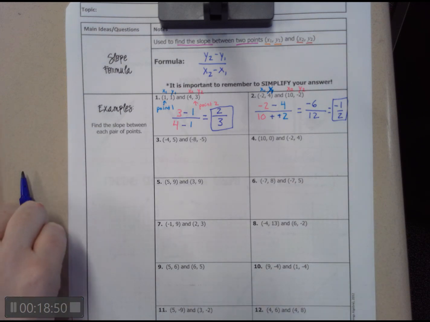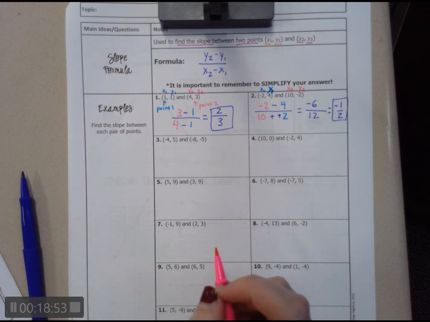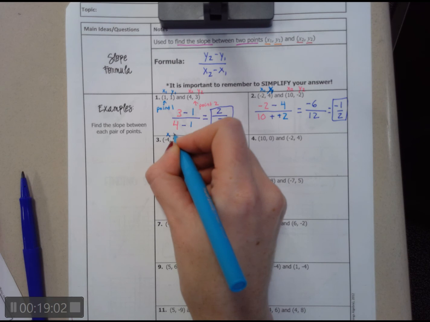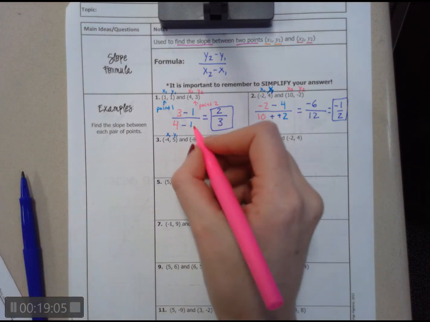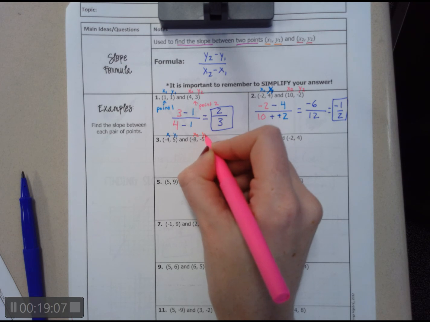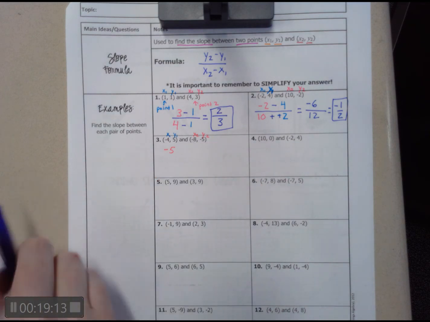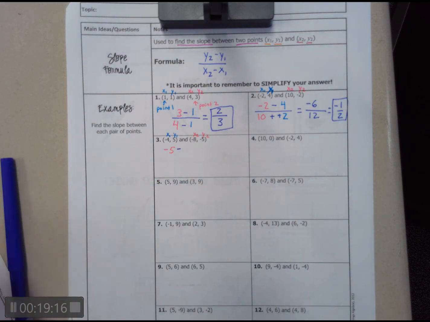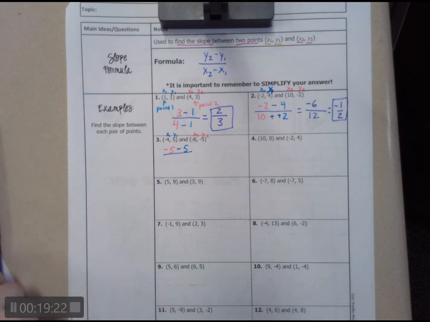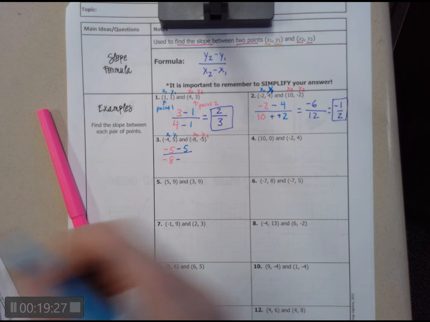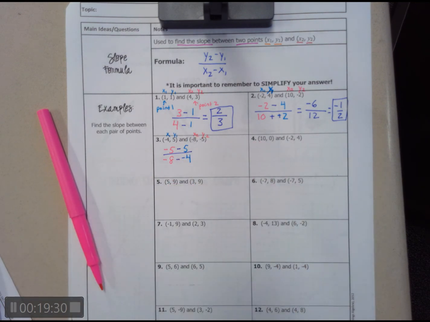Alright, let's try one more with all of my pretty colors, and then I will try to move a little bit faster, okay? Alright, so we have our x1 and our y1 and our x2 and our y2. And we're going to start with y2, so negative 5 minus 5 divided by negative 8 minus a negative 4. Okay?